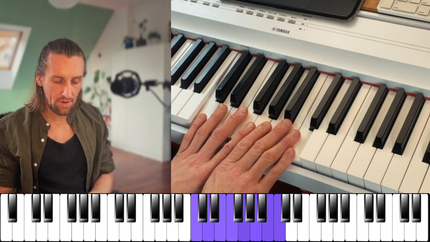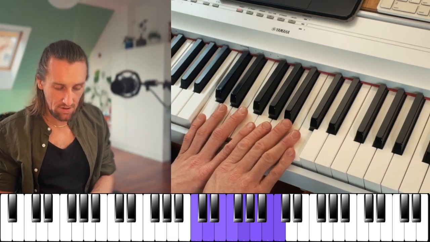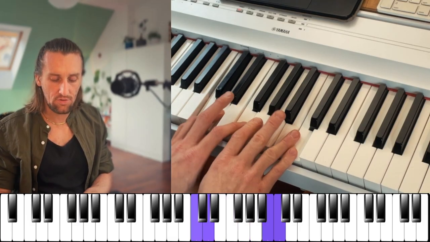So if we play all the white notes from C to C, that makes a major scale, right? We also have minor scales. There's a few varieties of minor scales.